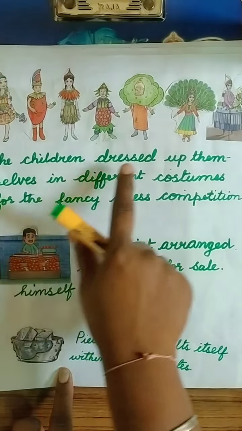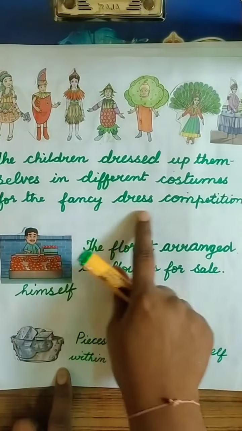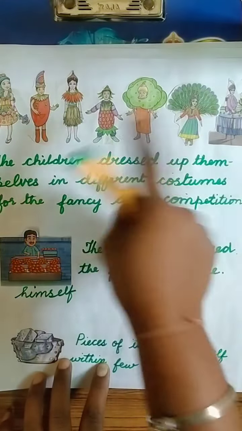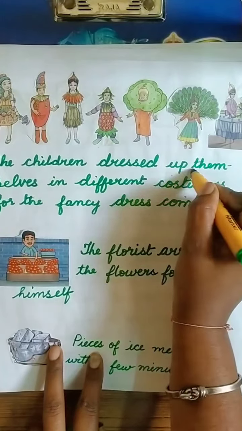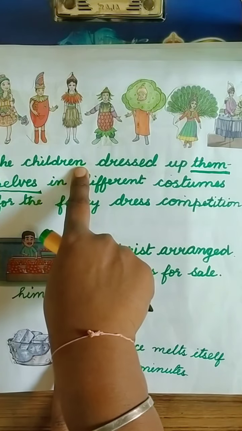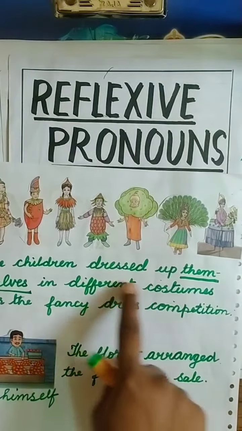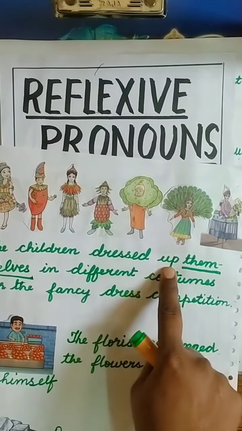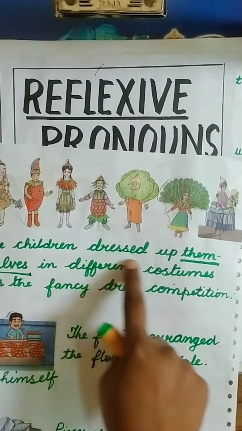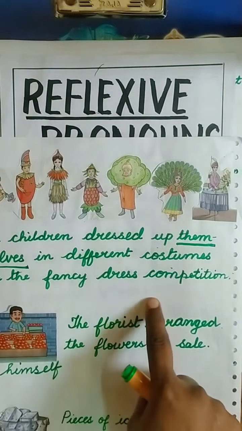The children dressed up themselves in different costumes for the fancy dress competition. Here are the children and they are dressed up themselves. So here the word themselves is used for the word children. And this reflexive pronoun is followed by a verb, dressed up. When the pronouns are followed by a verb, then those are called reflexive pronouns.